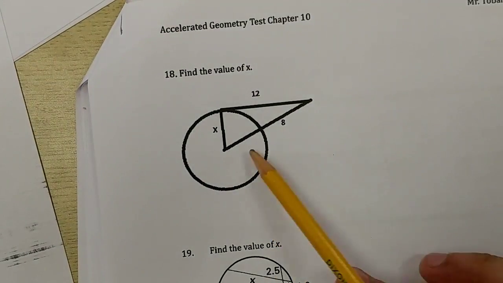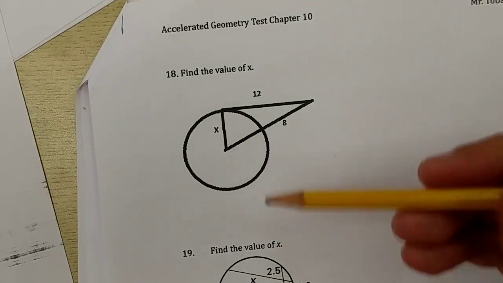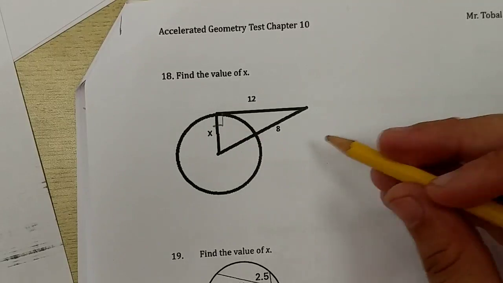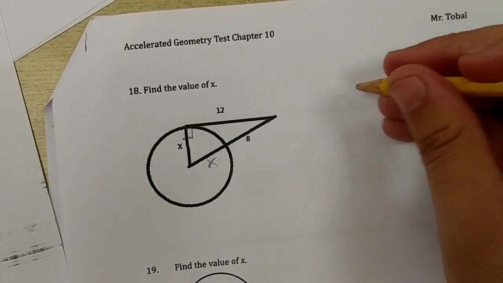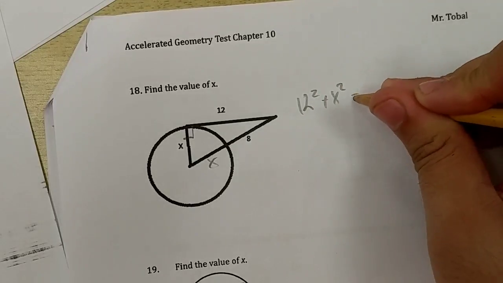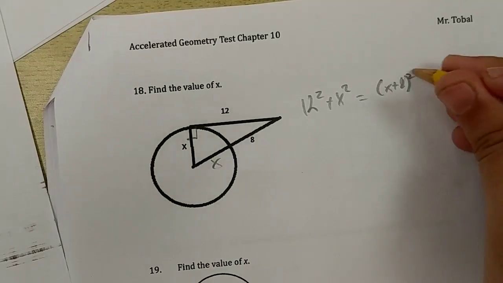Okay, this one. It looks like I made this one, so find the value of x, assuming this is a tangent, of course. I should have said that. So 12 and 8, this is going to be x also. So it's 12 squared plus x squared equals x plus 8, all squared.